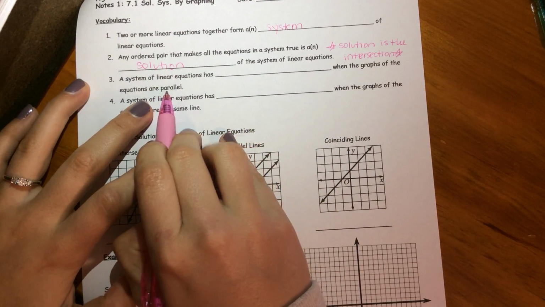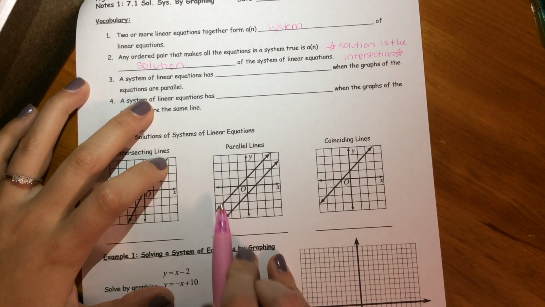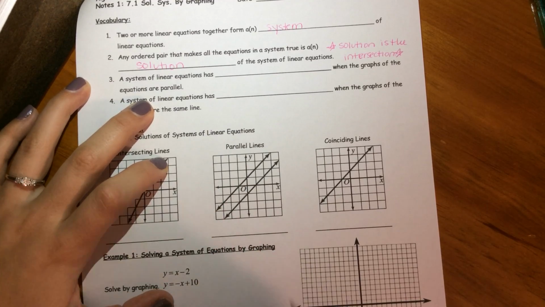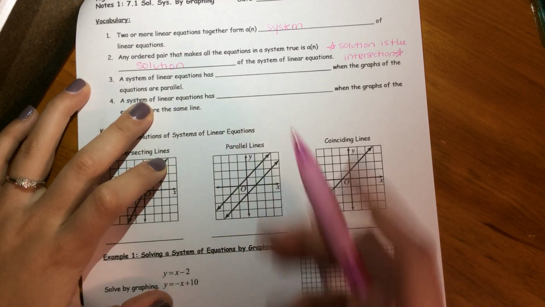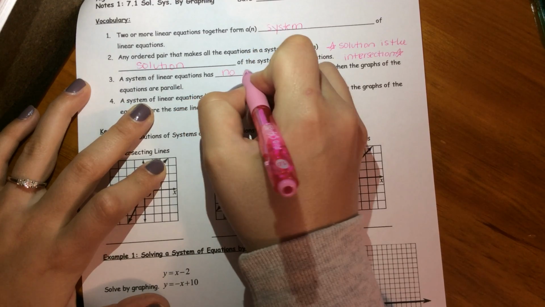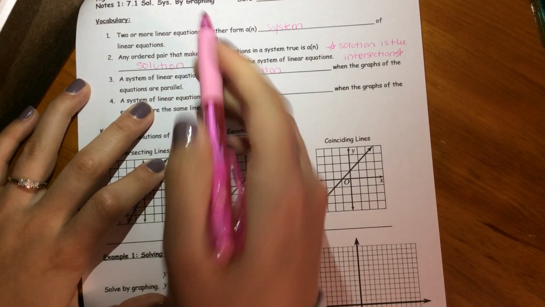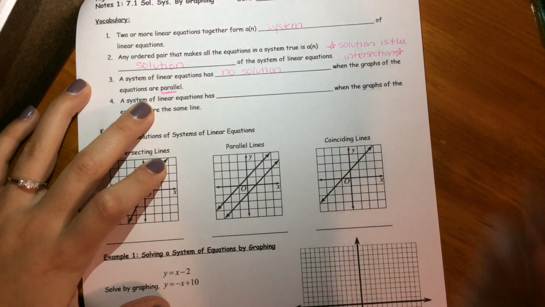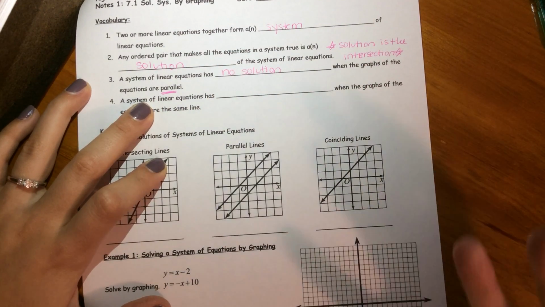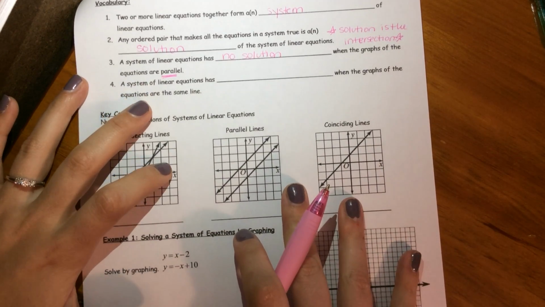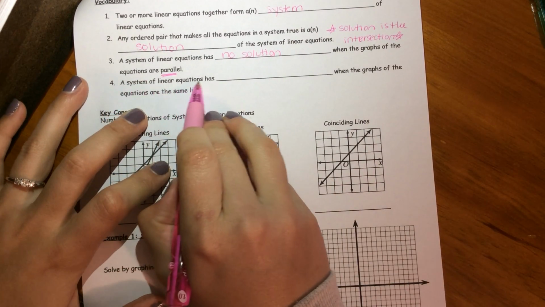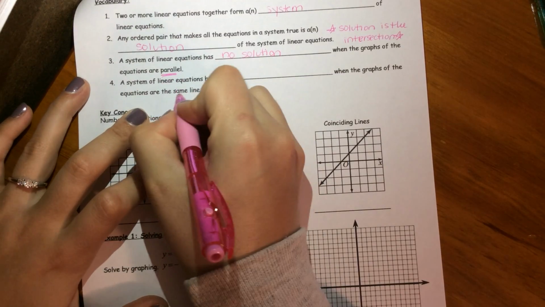Okay, so if we're talking about parallel lines right down here, do parallel lines ever intersect? The answer is no. So your answer is going to be no solution. When the lines are parallel, they don't intersect one another. So there won't be a solution for those two equations. Okay? A system of linear equations has blank when the graphs are the same line.